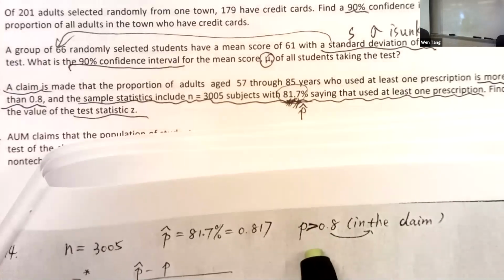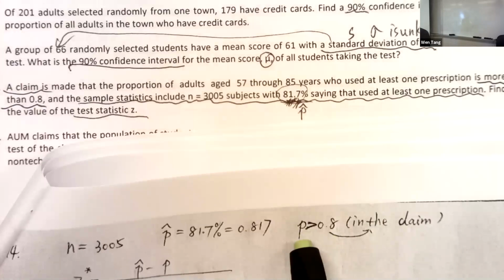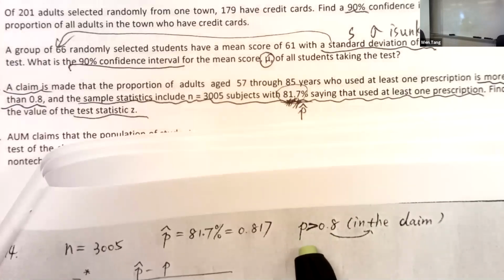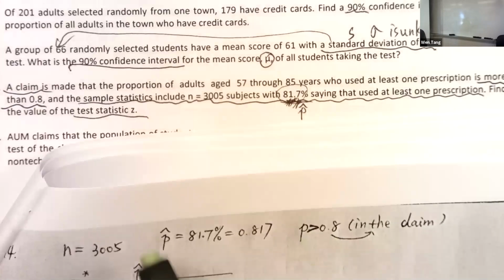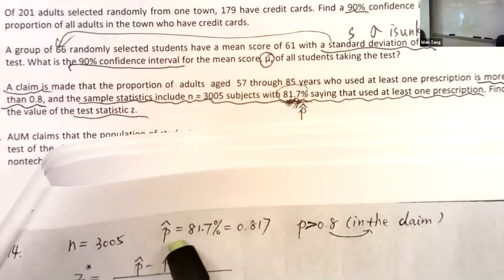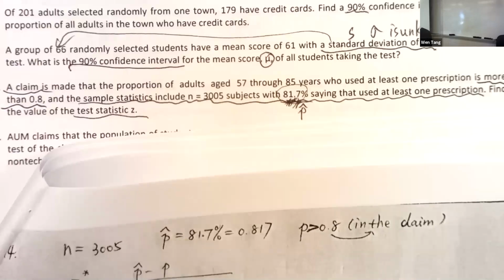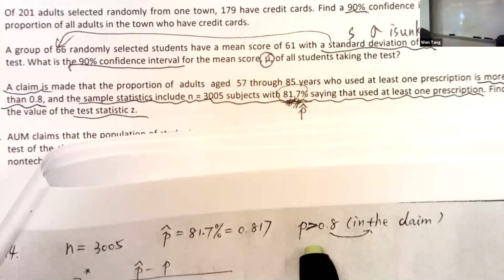This will be our P. The value in our claim is the value of P, and the value from our sample is the value of p-hat. So you could always find the p-value from your claim.